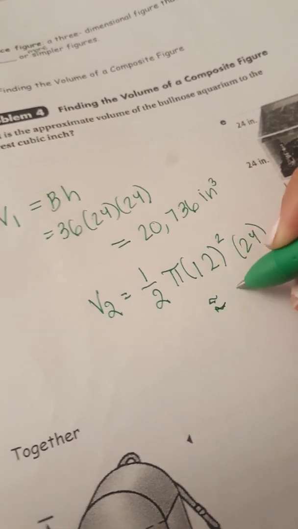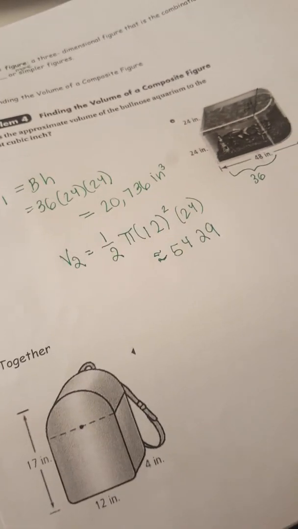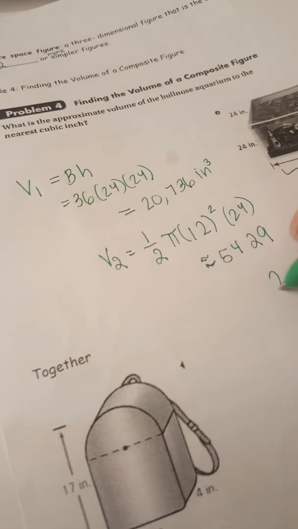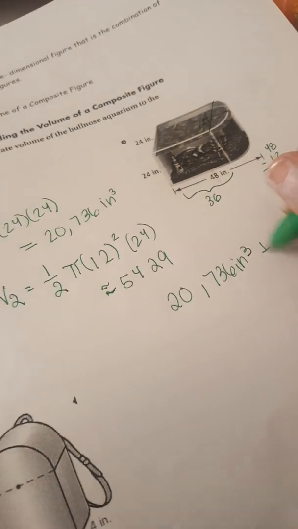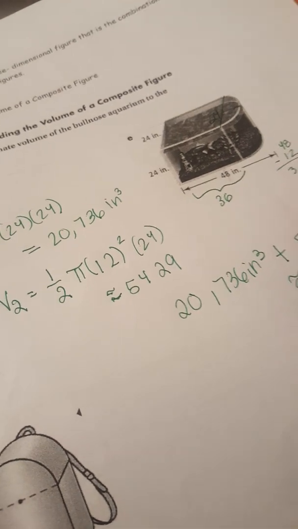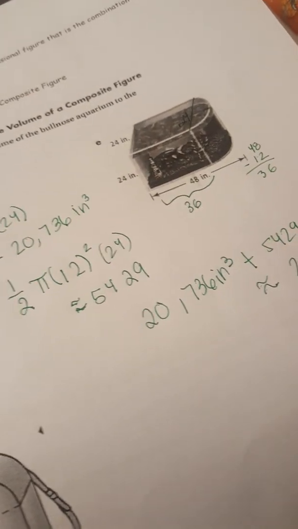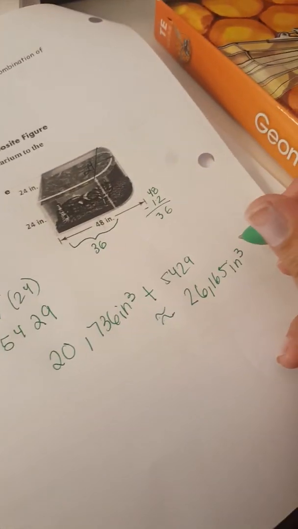You end up with approximately 5,429, rounded to the nearest whole. So now all you're going to do is take 20,736 inches cubed and add 5,429, and that should be approximately 26,165 inches cubed.